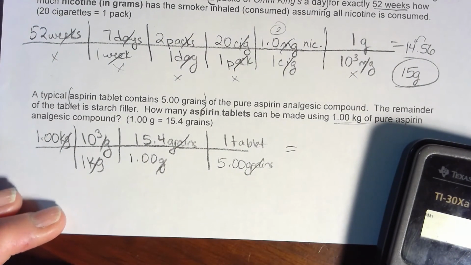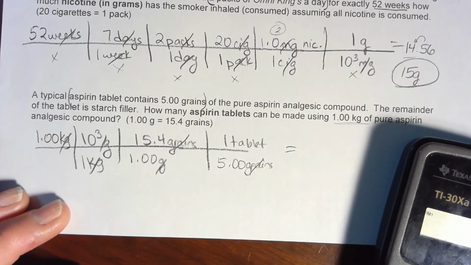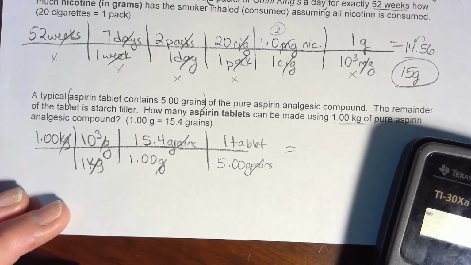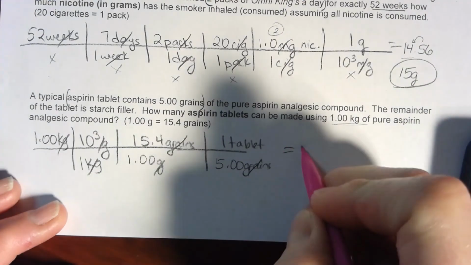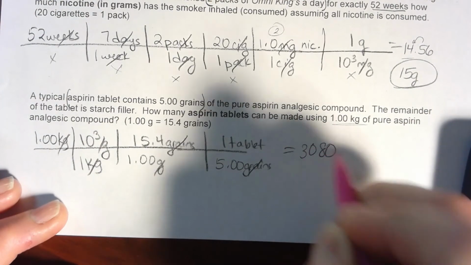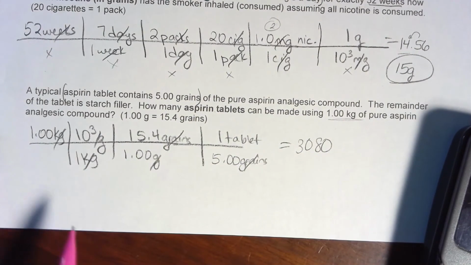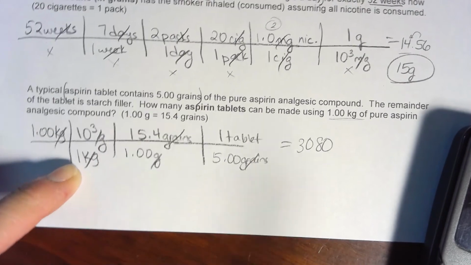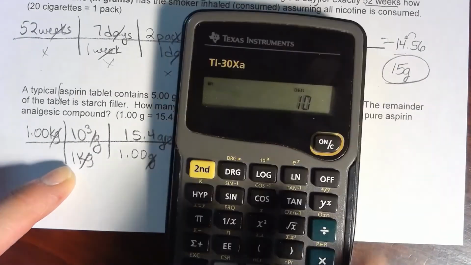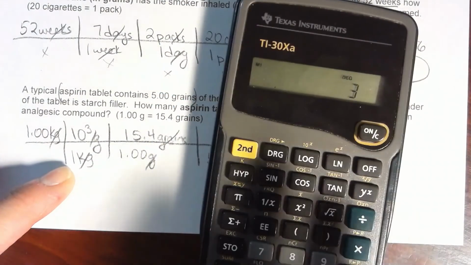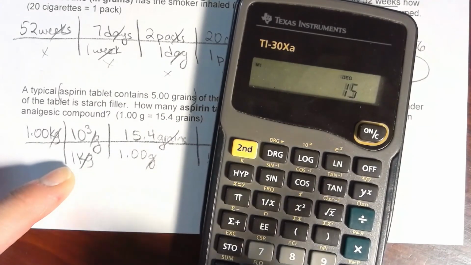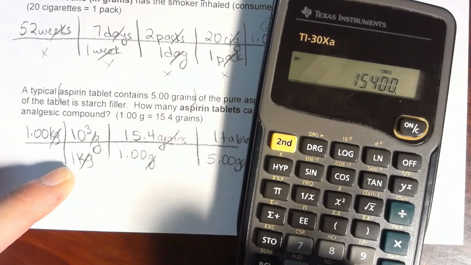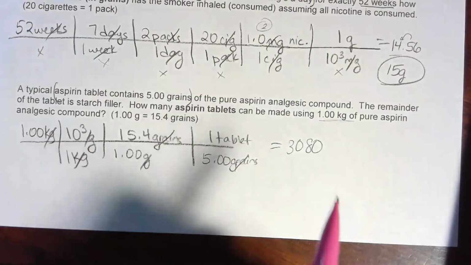So 1 kilogram times 10 to the 3rd times 15.4 divided by 5. And that's a lot of tablets. 3,080 is what I get. Let's run that through again. Also, just to note, if you started with 10 to the 3rd grams because you knew that was 1 kilogram, that would be fine. So 10 to the 3, I'm going to start that way, times 15.4 divided by 5. And again, we get 3,080.